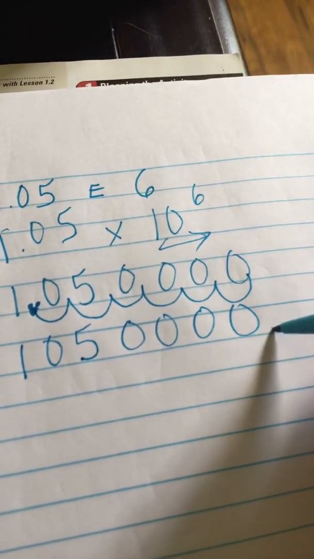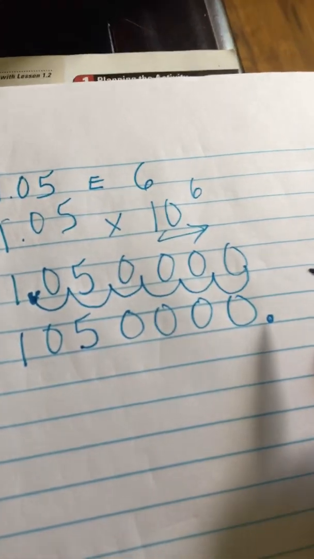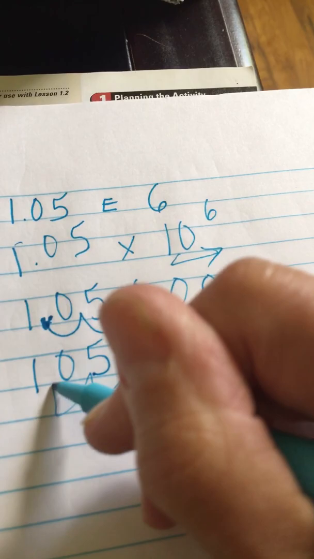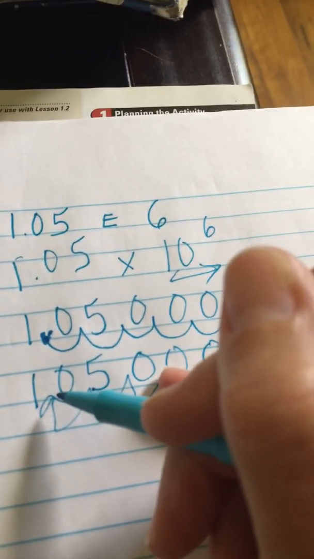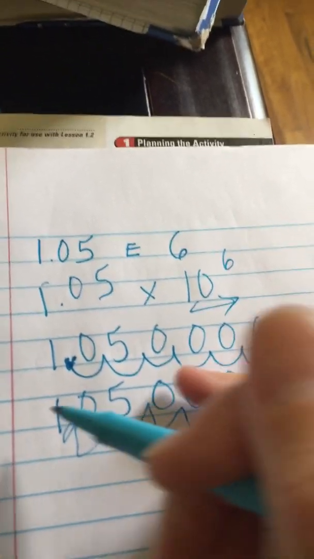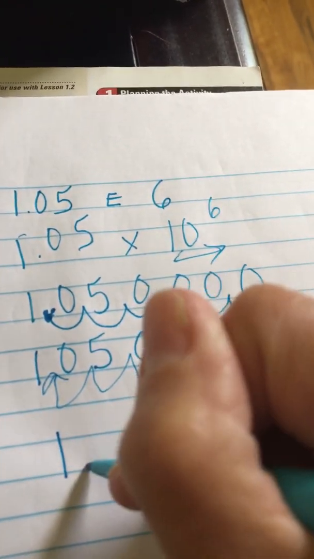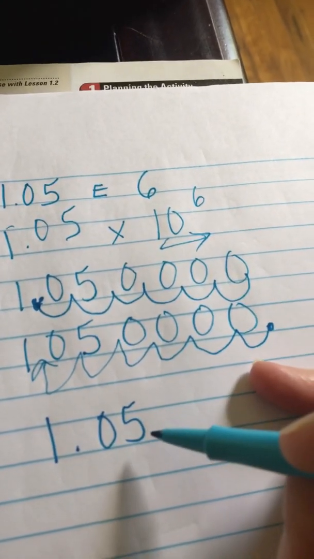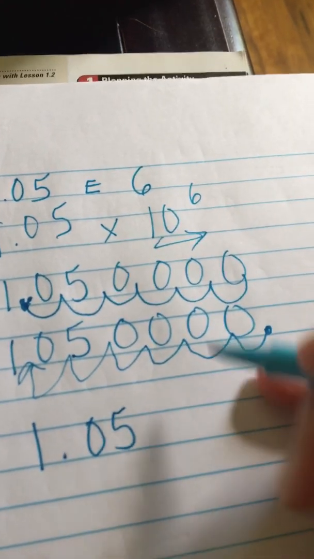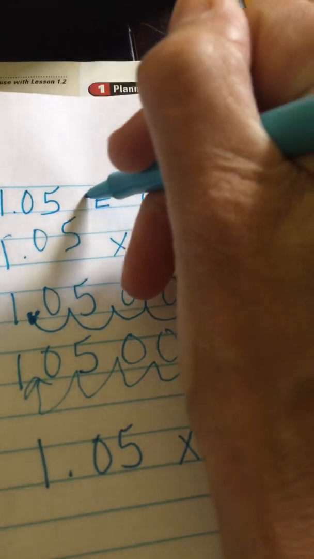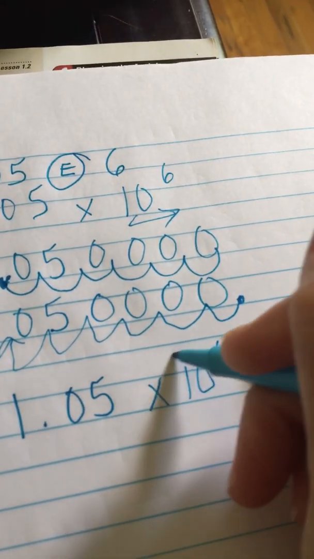If I want to put it back in scientific notation, say it's a big number, 1, 2, 3, 4, 5, 6. The place where the decimal point goes is behind the first non-zero digit. 1 is my first non-zero digit, so it's 1.05. You put any other non-zero digits, and zeros if they're between two numbers. Then you say times 10 to the 6th power. This E means times 10. So this is scientific notation.